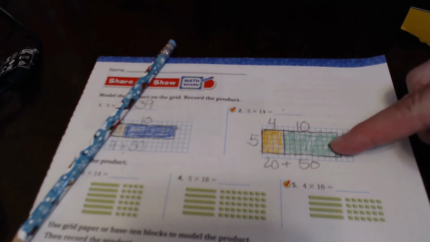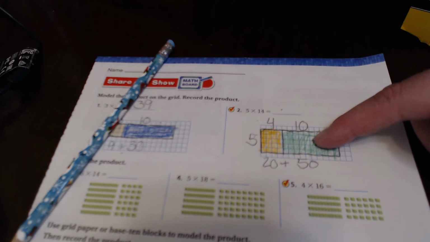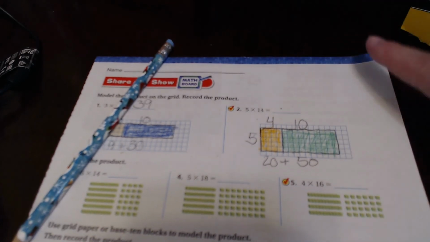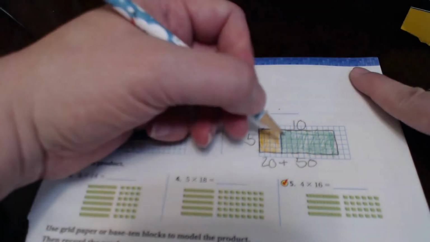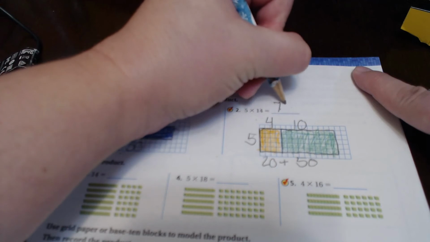So don't go and fix your block arrays. If you didn't do 4 plus 10, you're fine. Just watch the product. 20 plus 50 equals 70. How are we doing? Let's go on.